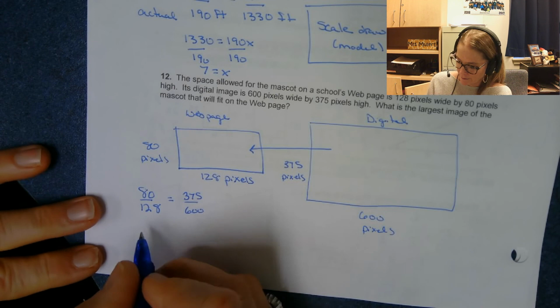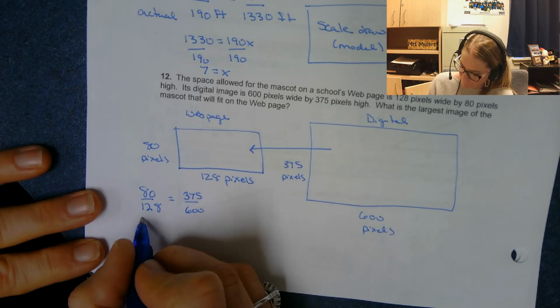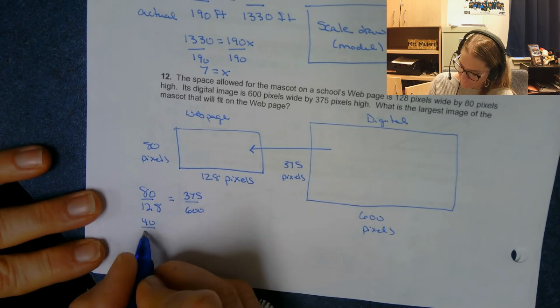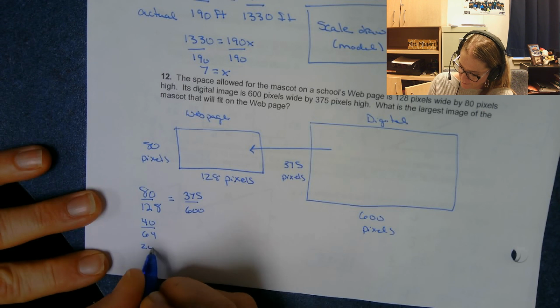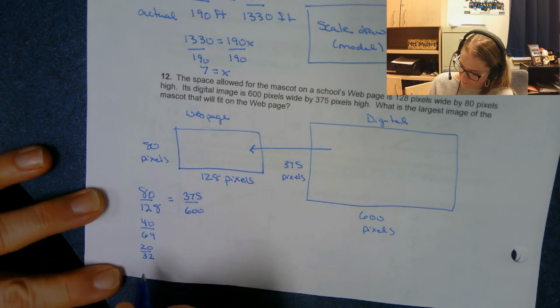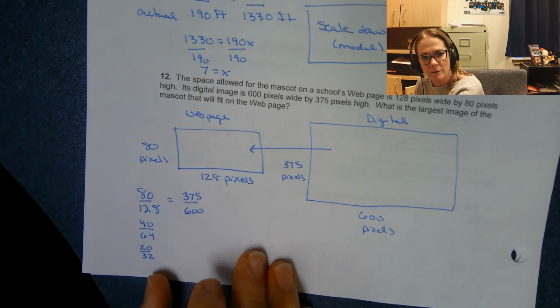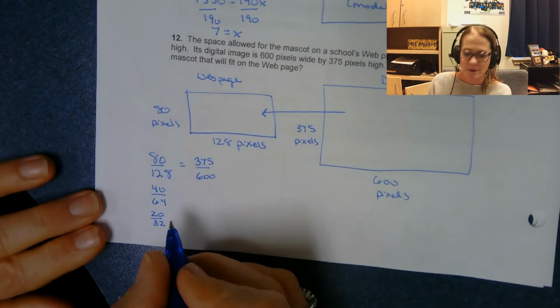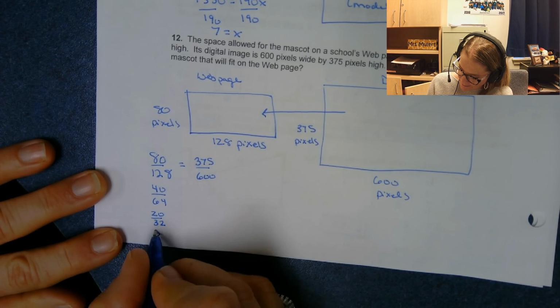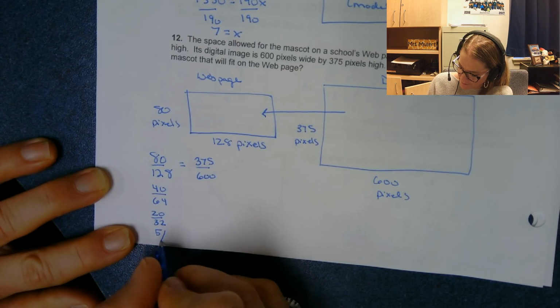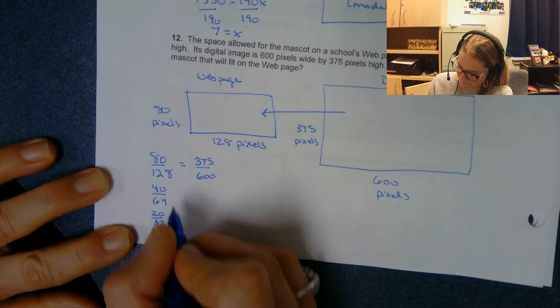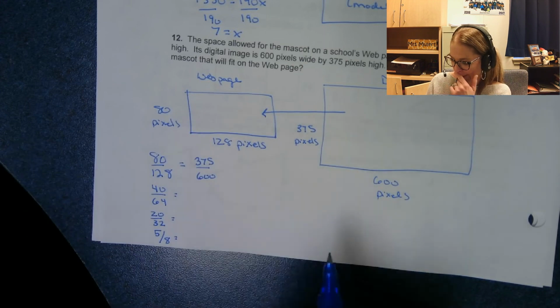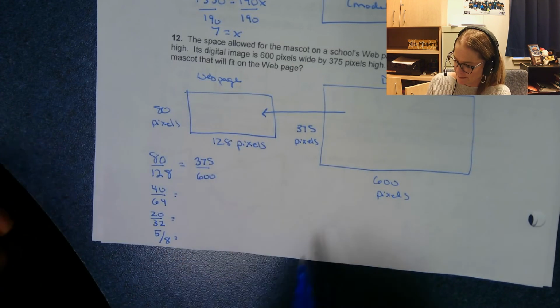Okay, so I don't know. Let's reduce this to 40 over 64, 20 over 32. I'm going to get my division right here with the 4s and the 5s. 4 goes into 20 5 times, and 4 goes into 32 8 times. So this is a 5 to 8. And let's just see if this is the same here.